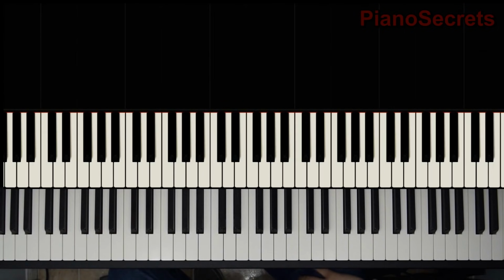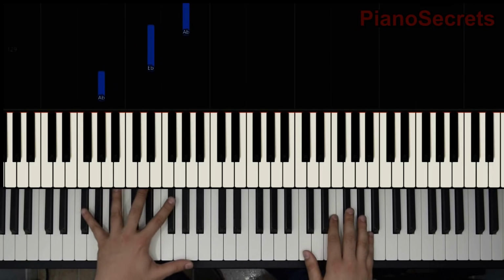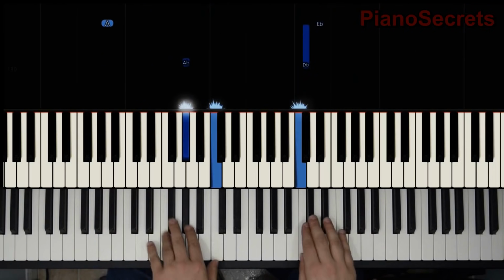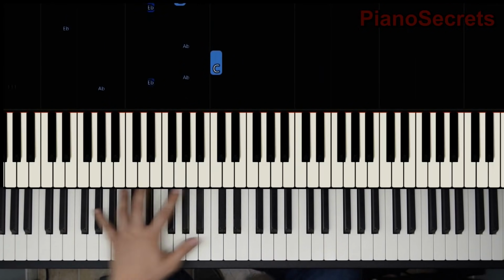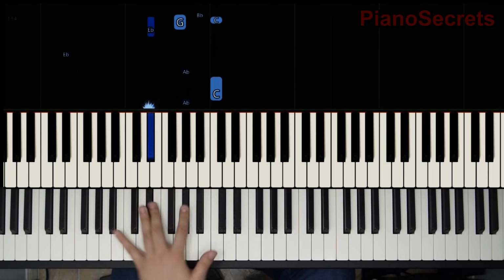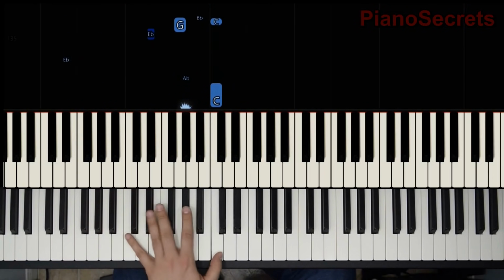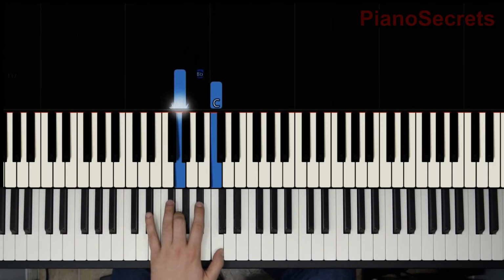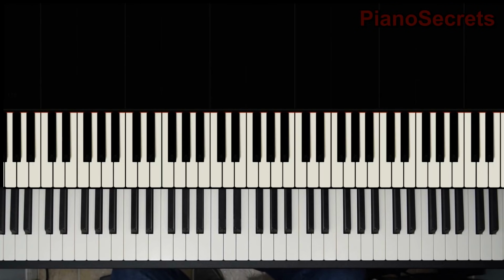Some people take the right hand melody, that's fine. You can play it with the melody or without it. So when you do this, maybe your favorite artist plays like that, or maybe he or she plays it with the two notes on the top. It's totally up to you.